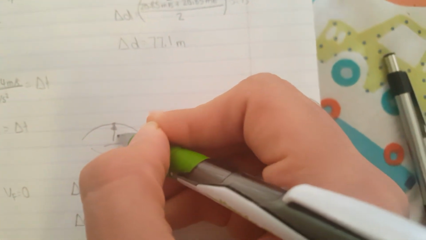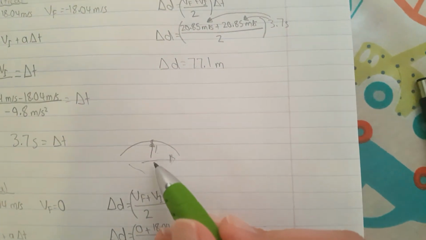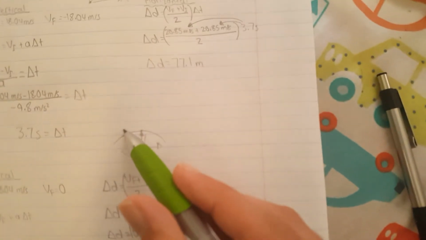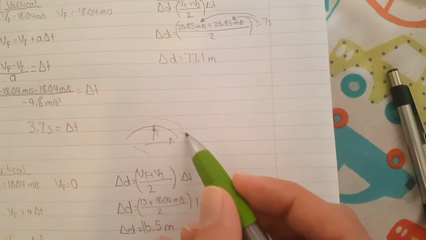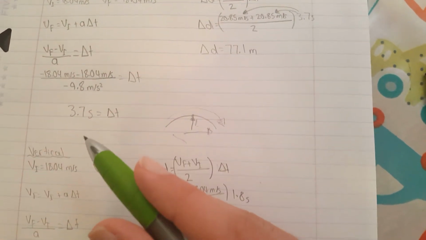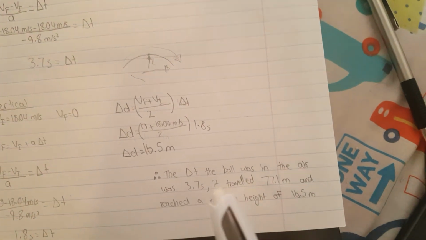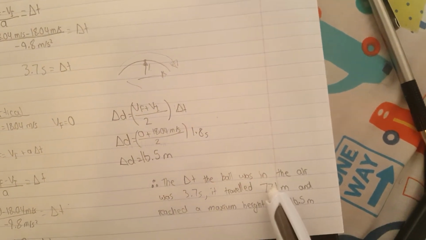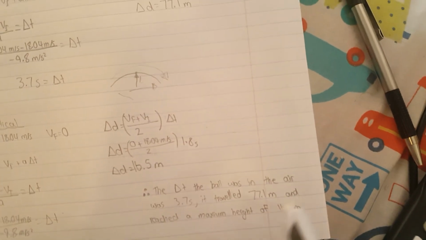So that's this boy right here. That's 16.5 meters. This distance is 77.1 meters, and the total time that it took the ball to go this entire distance was 3.7 seconds. So therefore, the change in the time that the ball was in the air was 3.7 seconds. It traveled 77.1 meters, and it reached a maximum height of 16.5 meters.